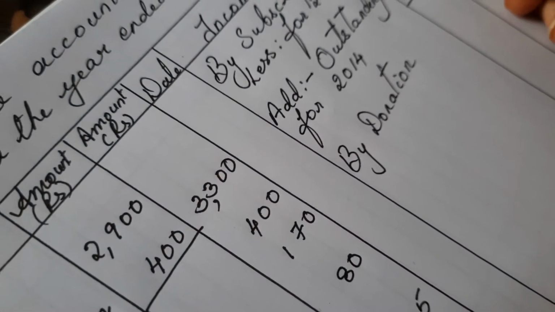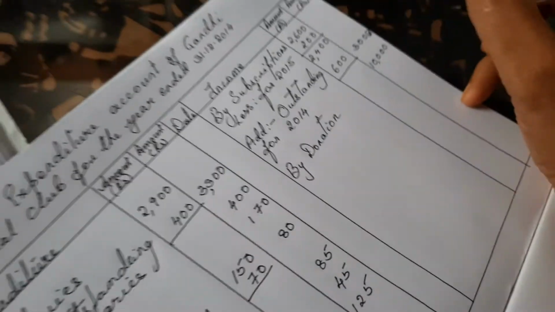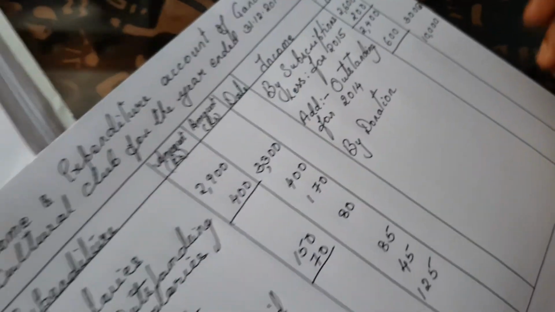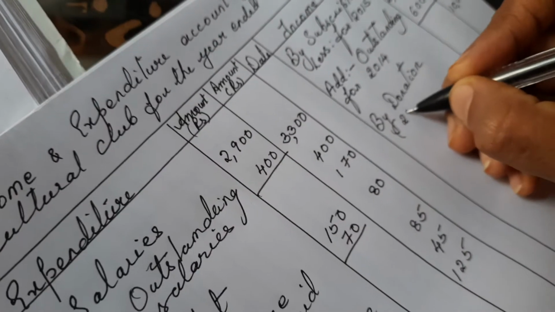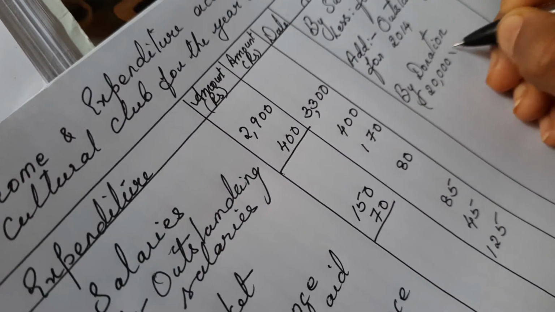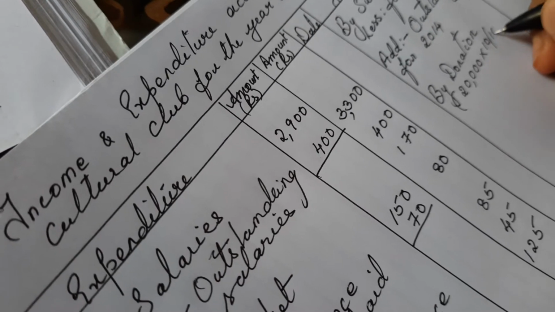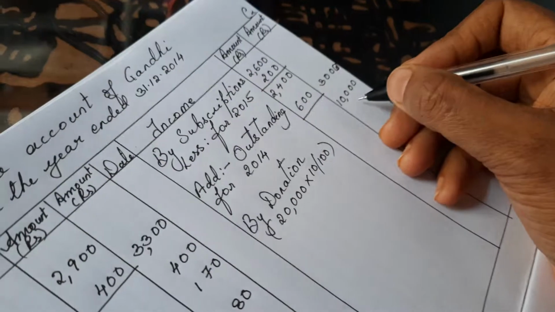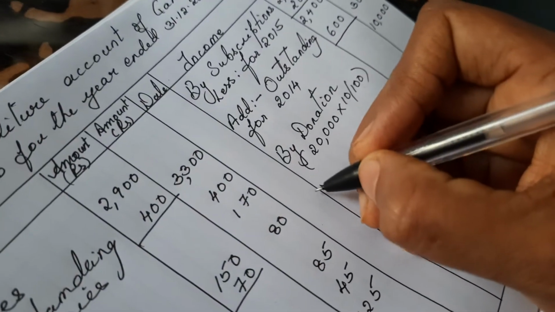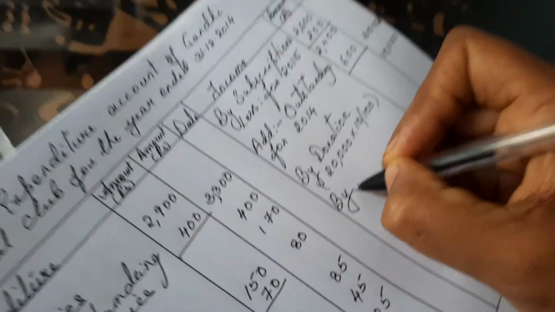Donations will just write 10,000, though in the question we are given 20,000. Remaining 10,000 we'll show it in our balance sheet. Okay, so how we got it? It's always better you do the calculation there itself, so the person who is examining your paper will get a clear idea how this particular amount has come here. So wherever possible, just show the explanations.